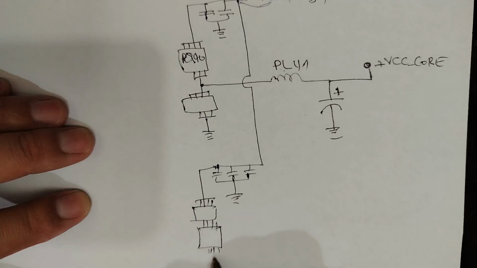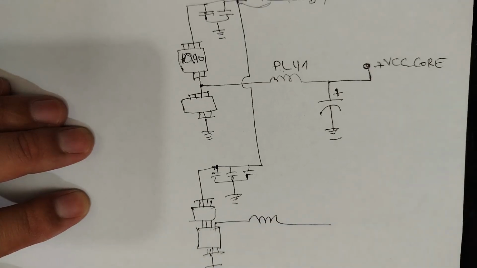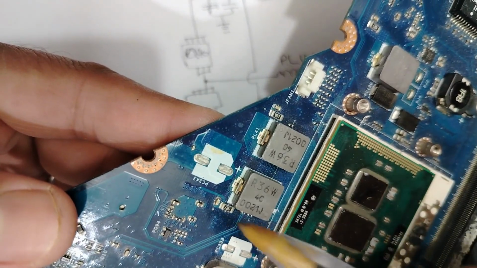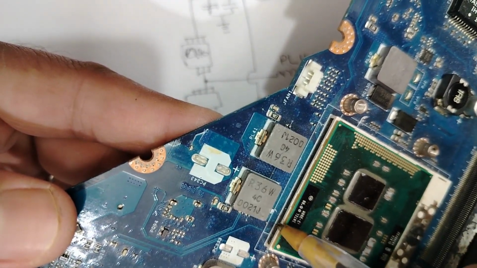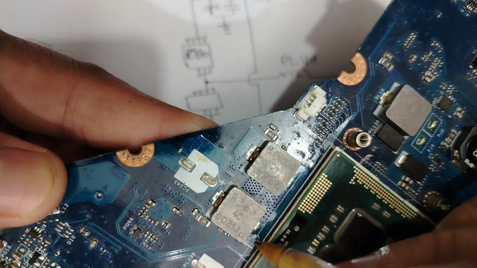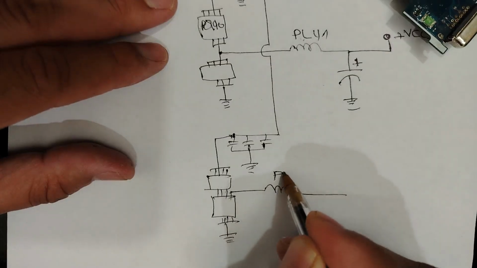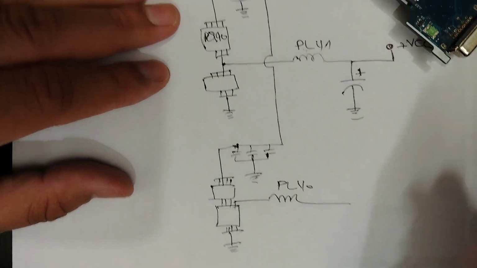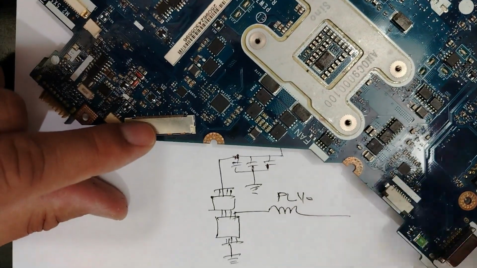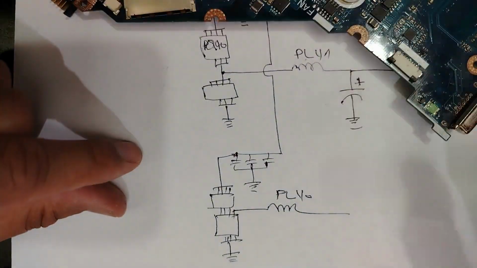The source here is connected to the ground, and here, guys, we have another inductor, the other inductor in the back. PL40, as you can see. After that, the tantalum capacitor.